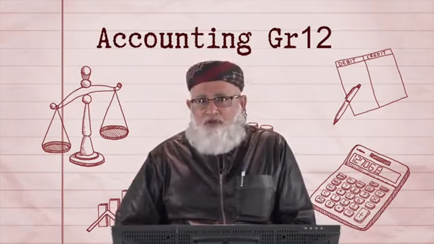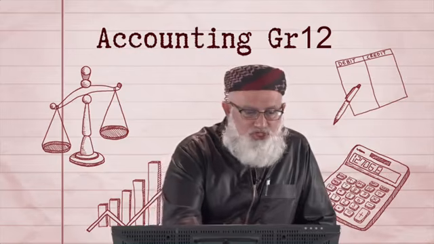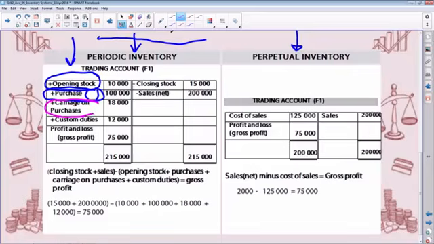Then you come to expenses on purchases. Like what? You've got your carriage on purchases as an expense. You've got customs duties as an expense on purchases. Now, where do you draw a line? What determines whether the expense is a purchaser's expense or not?